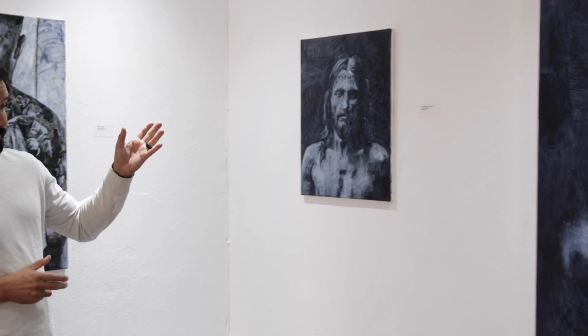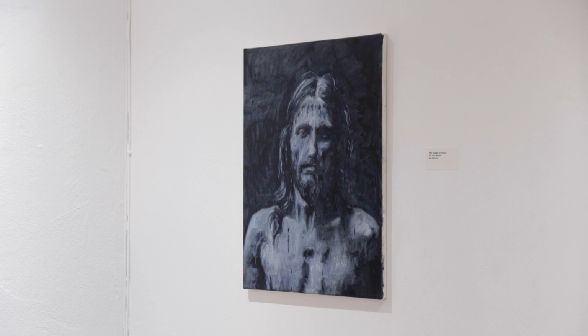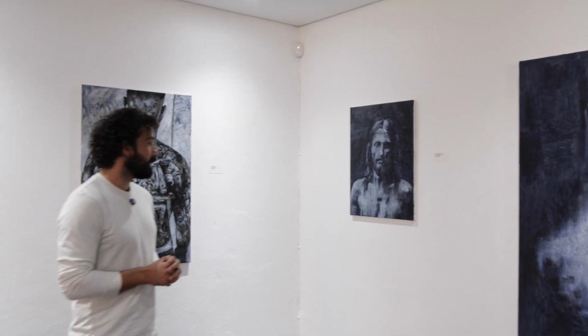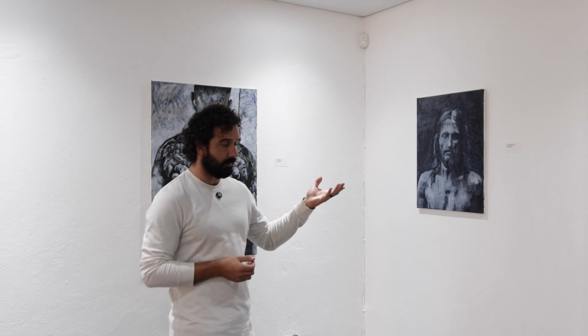Now, this painting over here is also called the image of Christ, and it's from an AI-derived image. And there is a lot of talk and speculation and conspiracy theories as to how Jesus would have looked. And as a culture, humanity in itself has always tried to make him perhaps in their own image or try to figure out what he looked like. And so this image is derived from the Shroud of Turin, which is believed to be the cloth that Jesus' body was wrapped in after he died.